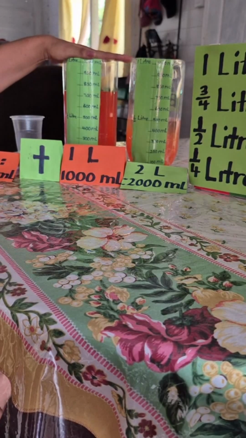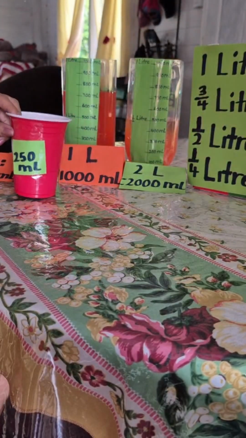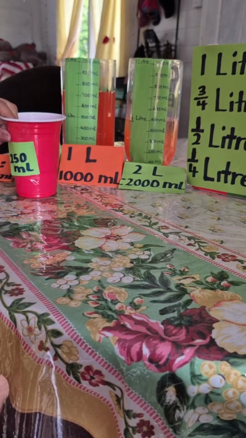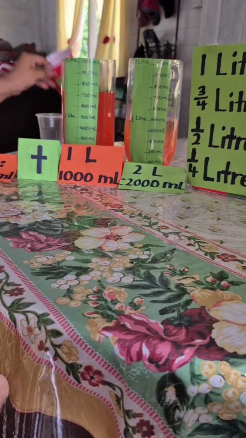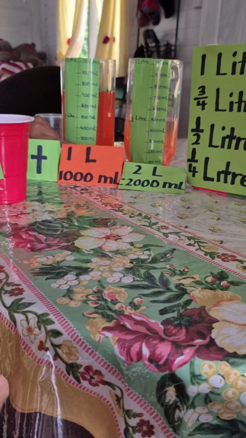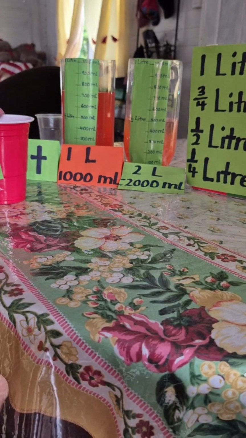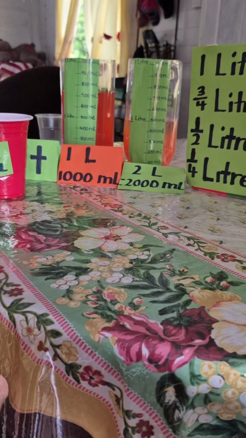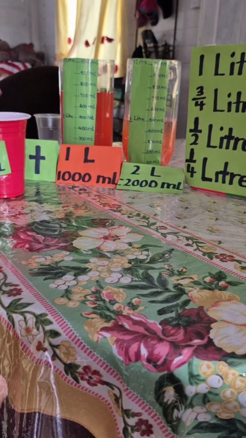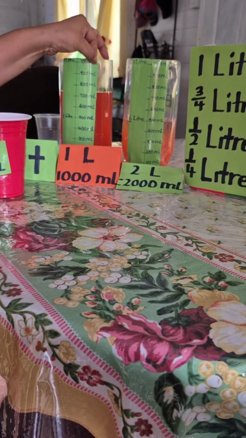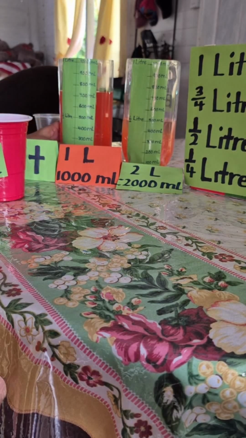I can ask how many 250 milliliter cups in one liter. So they will be able to say, okay, that 1 liter is equivalent to 1000 milliliters, and if you divide, that's where division comes in, 1000 milliliters divided by 250 milliliters, you will get 4.